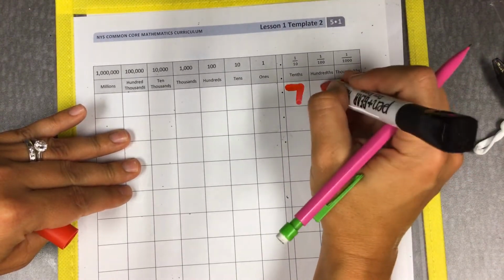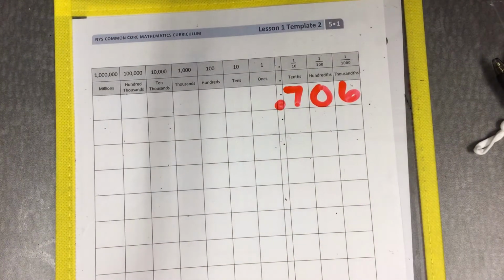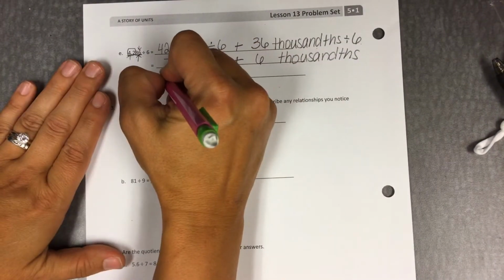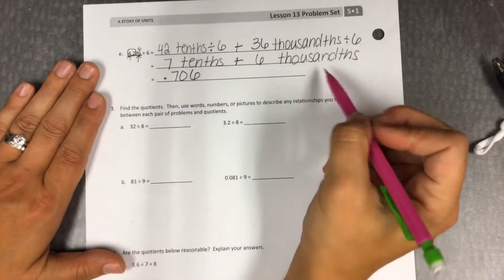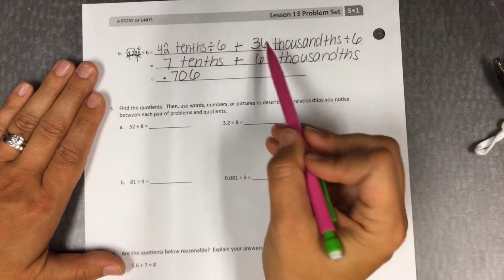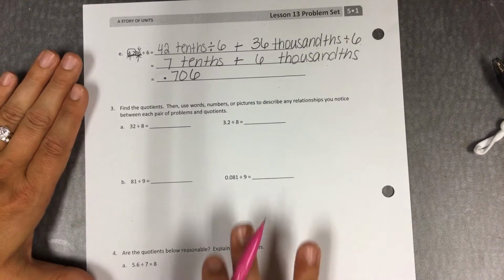So I need to make sure that in my hundredths column, I have that 0 with that decimal point. So if you would just write the decimal point 7 6, that's not going to be right because the true answer is 706 thousandths. Because remember, you used the 42 tenths and 36 thousandths. We didn't use any hundredths in there, to show this, okay?